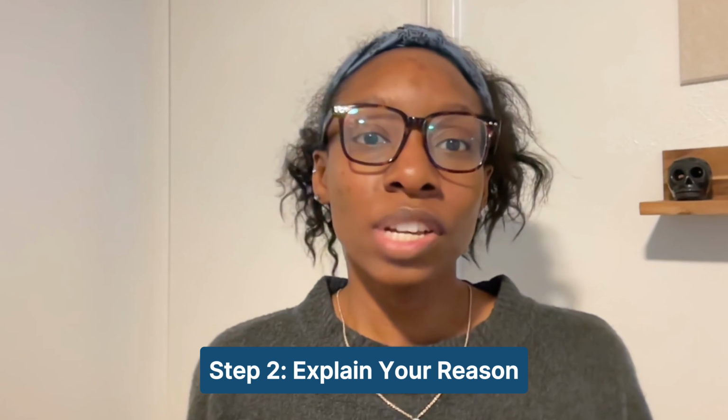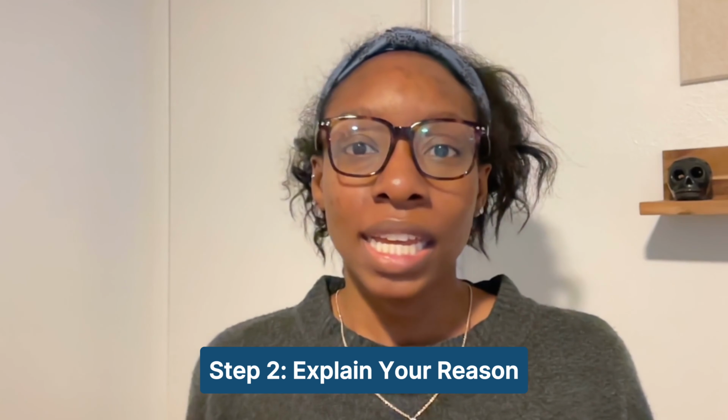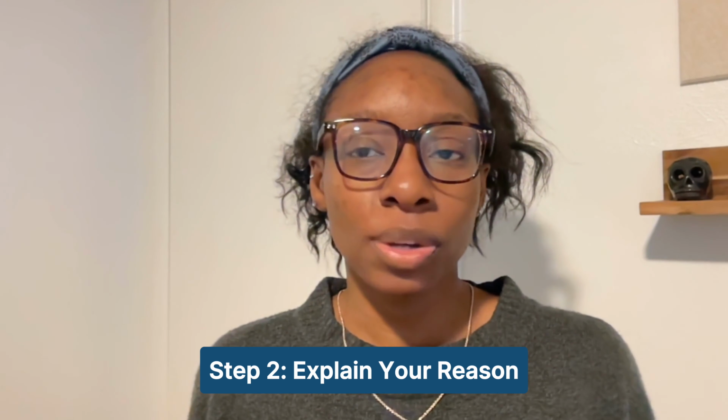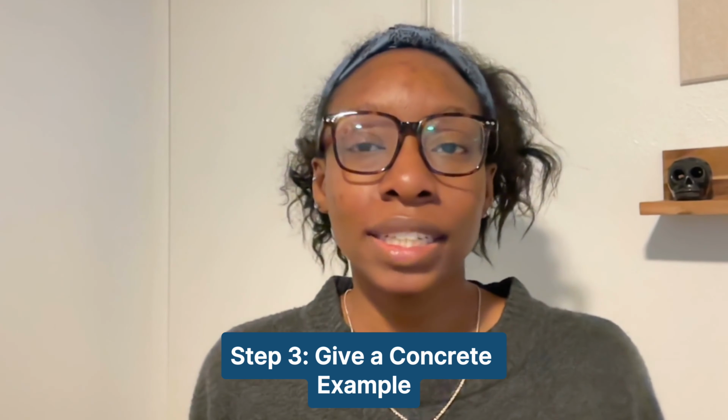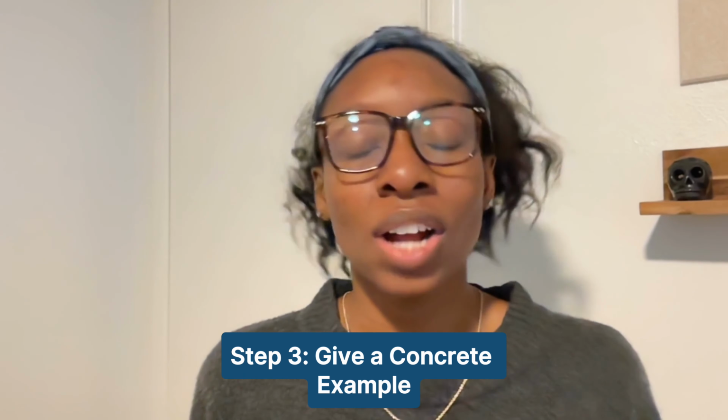Step 2 is to explain why you hold this opinion. Give a solid, logical reason that supports your stance. Finally, step 3 is to back it up with a concrete example. This is the secret sauce for a high score. Graders love details. Illustrate your point with a personal experience, a hypothetical scenario, or a real-world example.